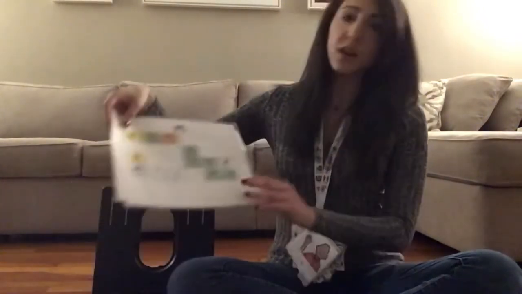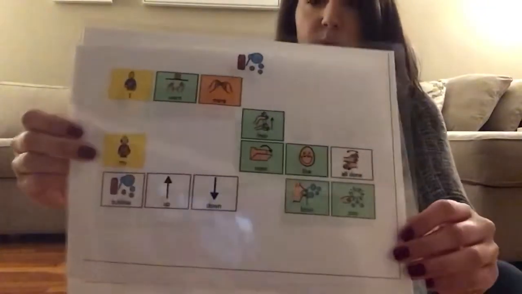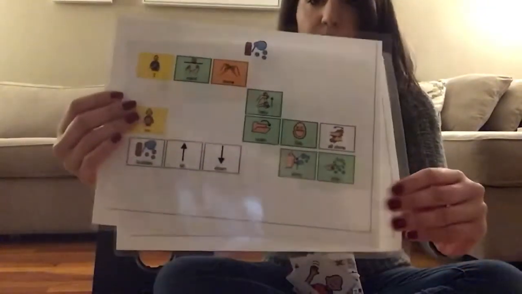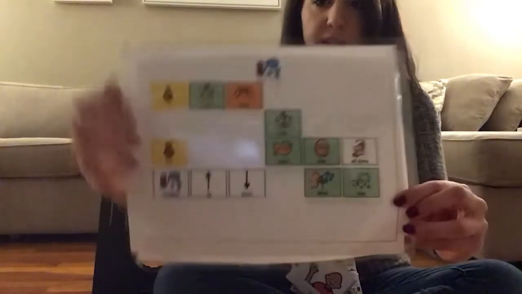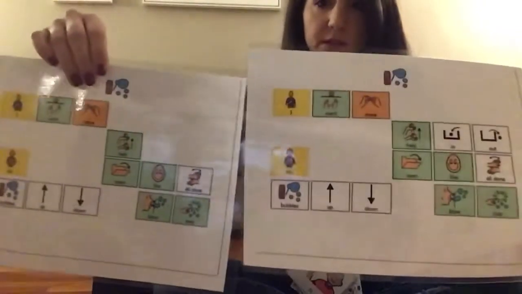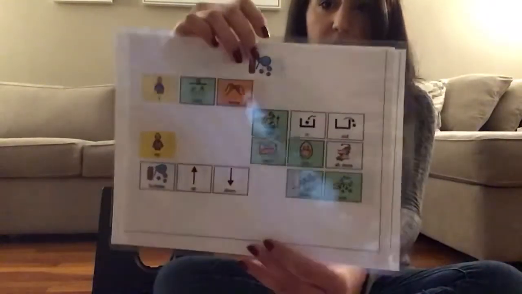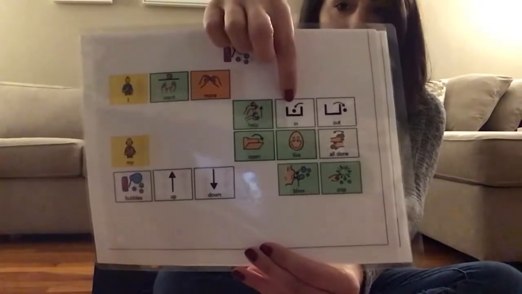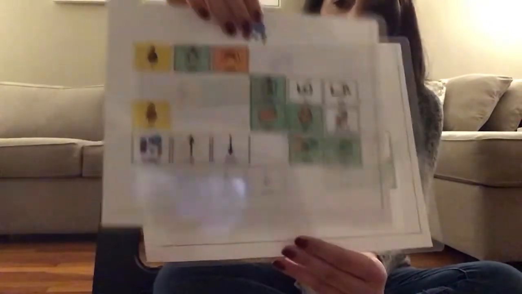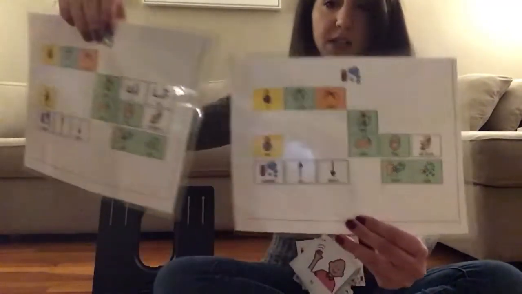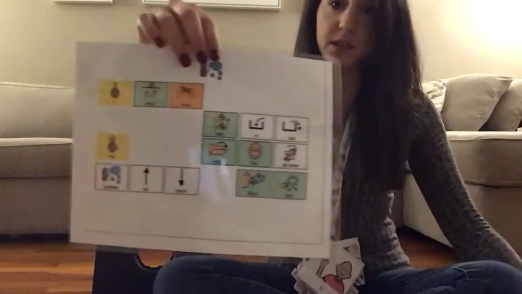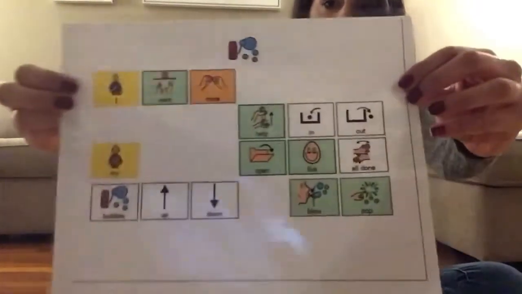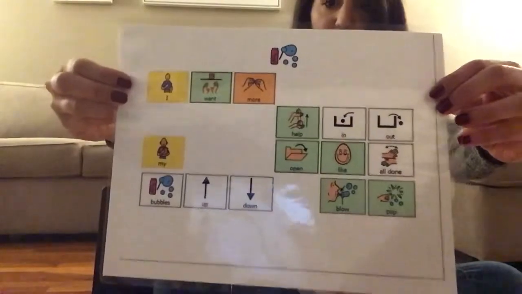And today we're also going to be using these communication boards. These are designed specifically for bubbles. So you see bubbles at the top, and they have two different levels. They're very similar, except that this one is a little bit more advanced because this one has spatial concepts. You'll see in and out. So for the purposes of today's video, I'll use the slightly more advanced communication board.